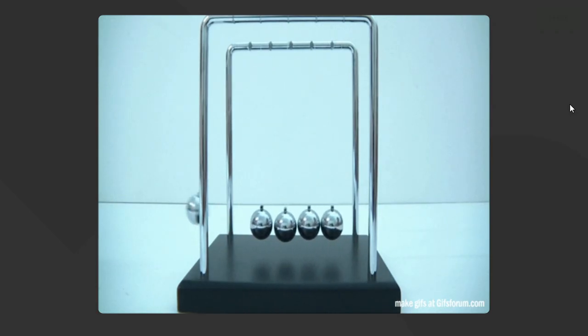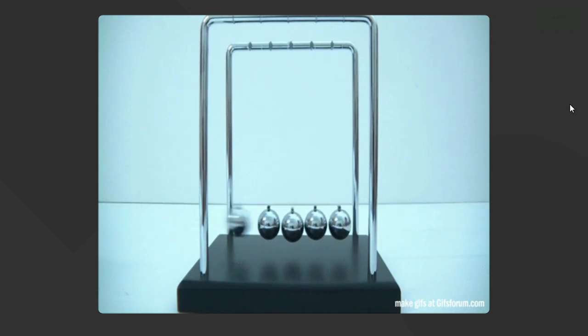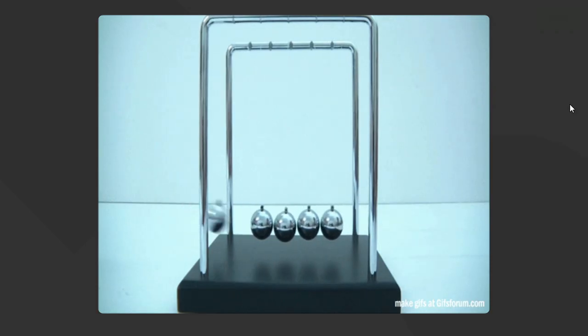So the ball swings down and hits the other ball, and then it stops, and so its momentum or its force is transferred to the ball on the opposite side of the cradle. The action of this ball hitting the other balls causes an equal and opposite reaction, making this ball swing out on the other side.